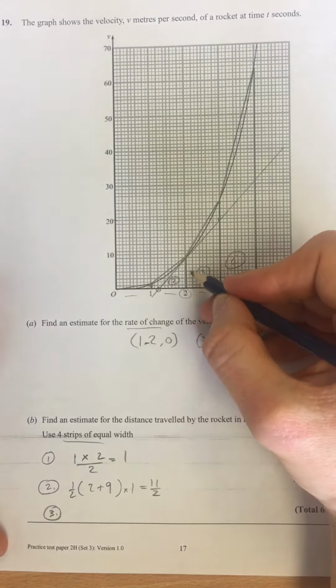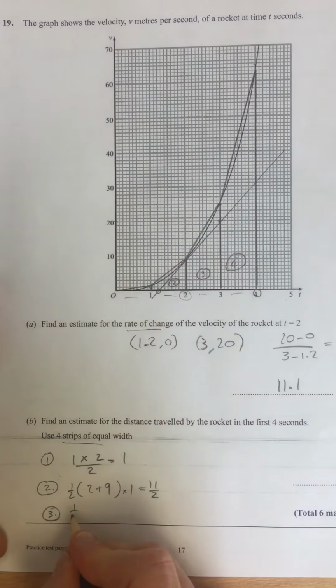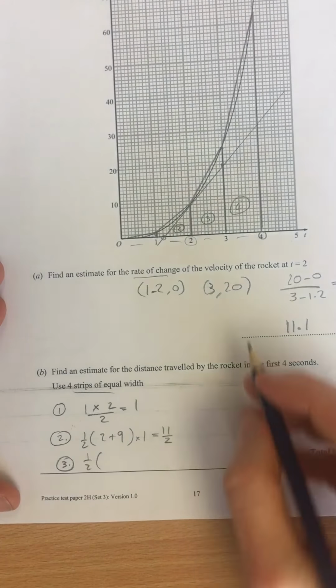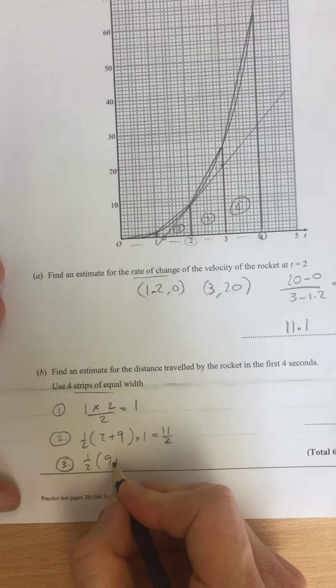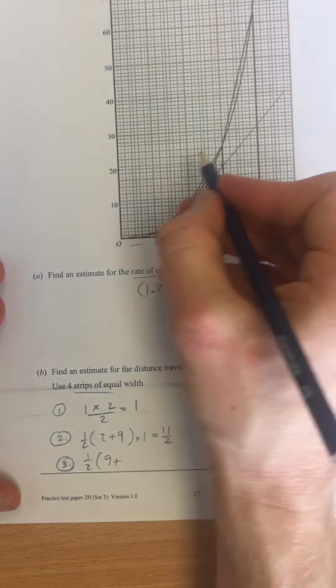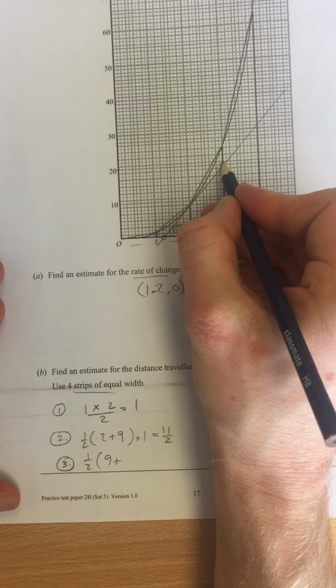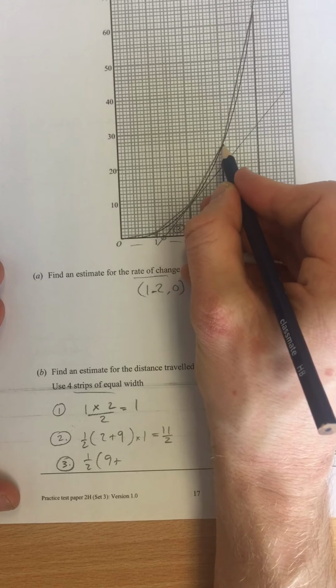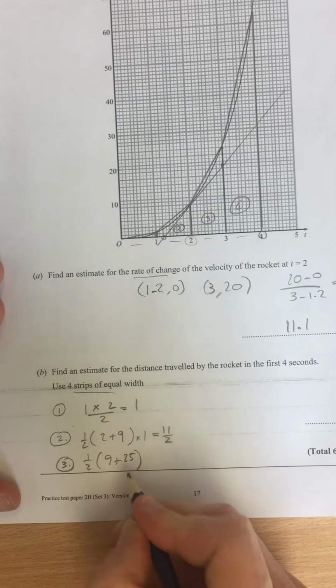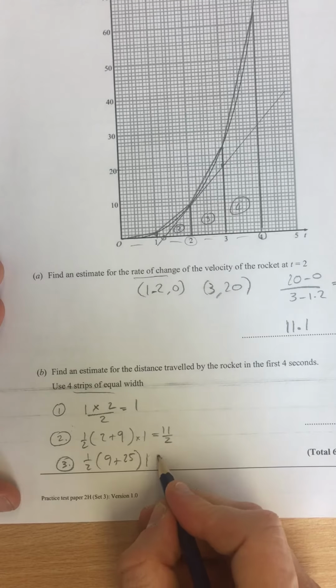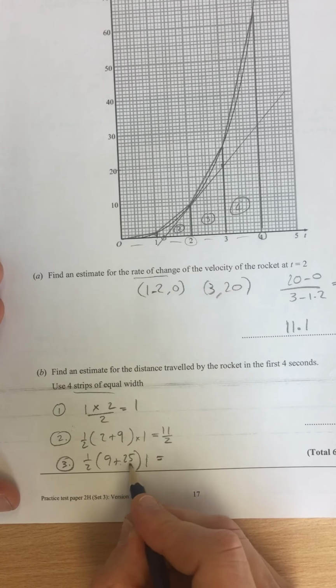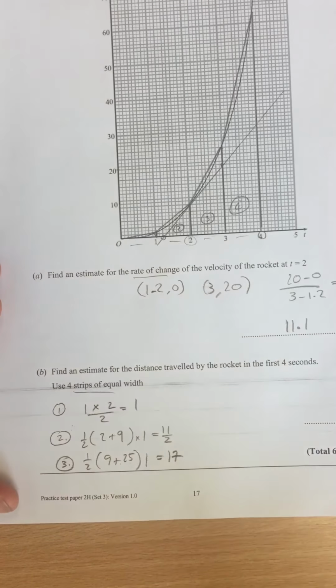So that's going to be 11 over 2. Strip 3. Again, it's another trapezium, so we're going to have half. This is 9 plus the height here, which is going to be, so that's 21, 2, 3, 4, 5, so 25. The height there is 1. So that's 34. 34 over 2 is 17.